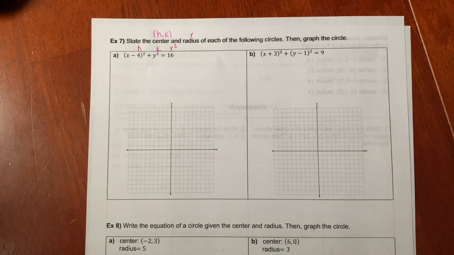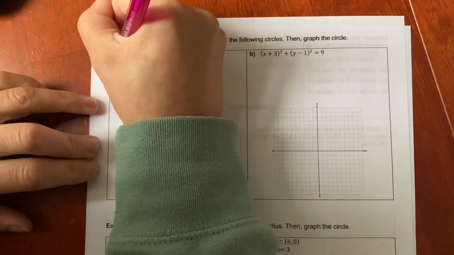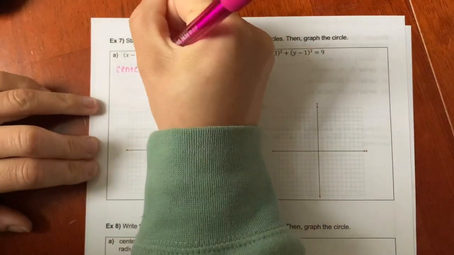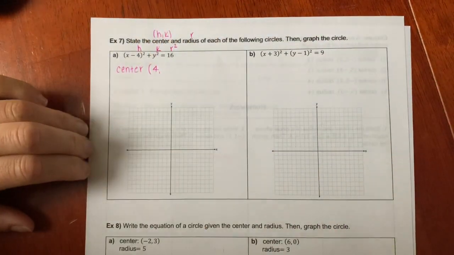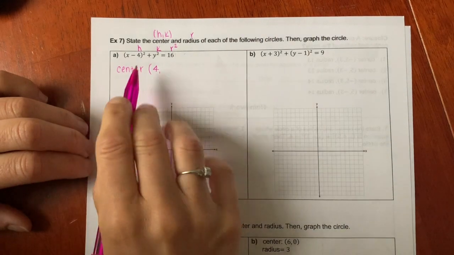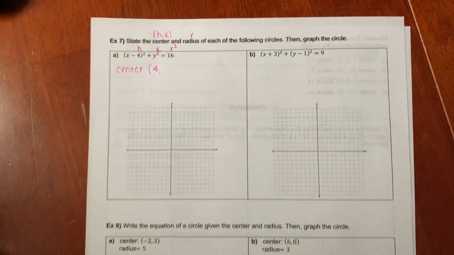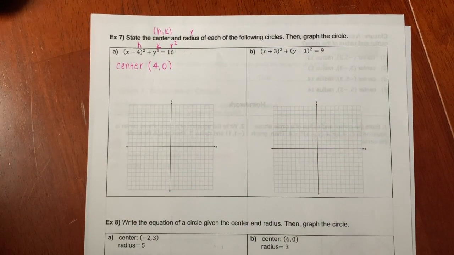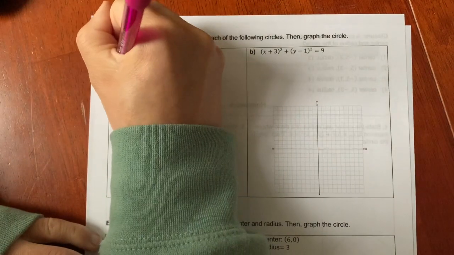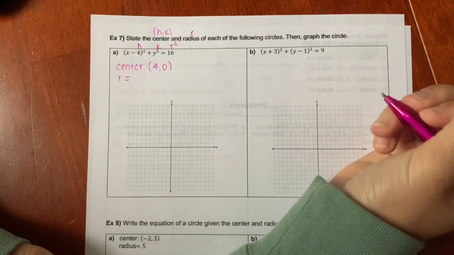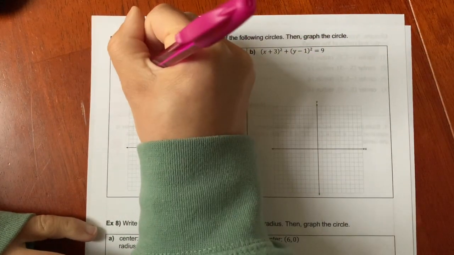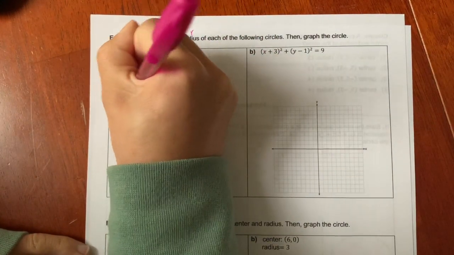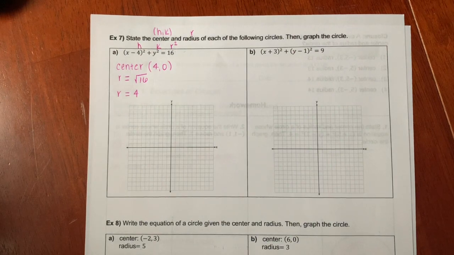So now the center of the circle: for h, I see a -4, so my x coordinate is going to be +4. Nothing is next to y, and what number represents nothing? 0. So your center is 4, 0. Reading it from the equation, your radius is not 16. Your radius is the square root of 16. The square root of 16 is 4.